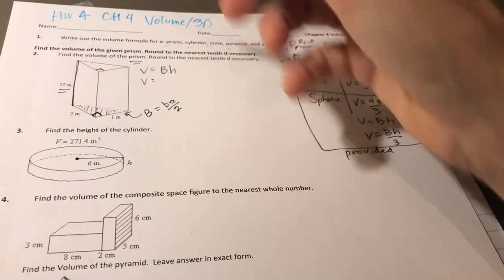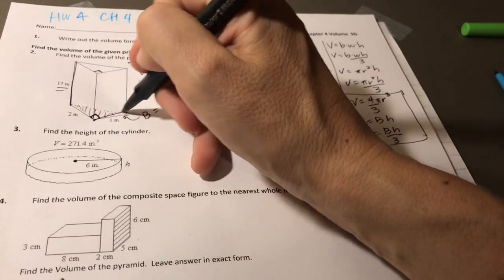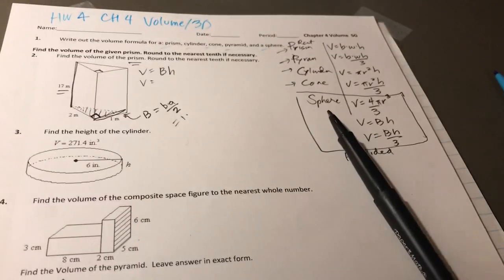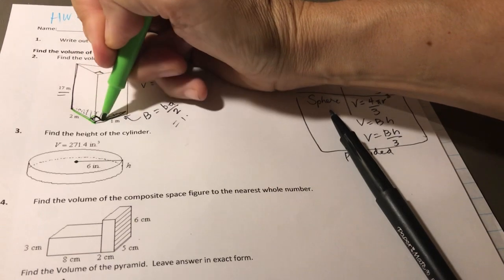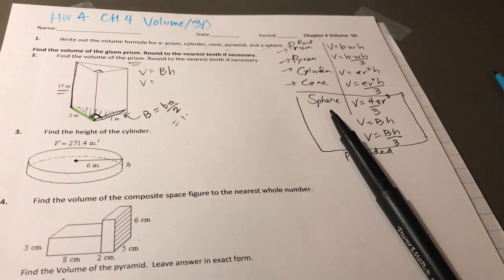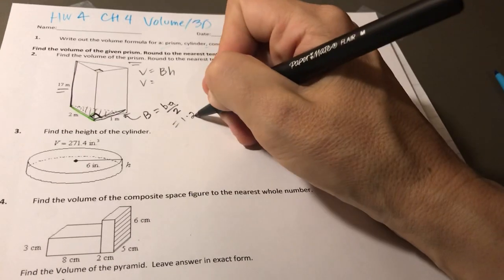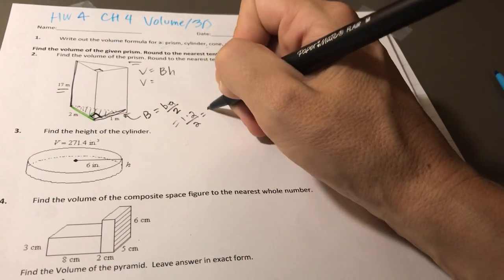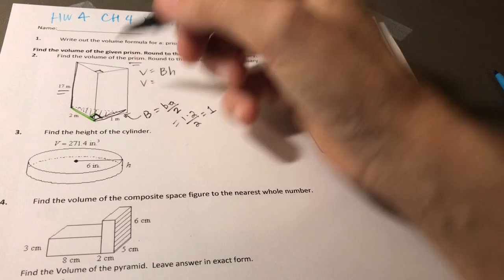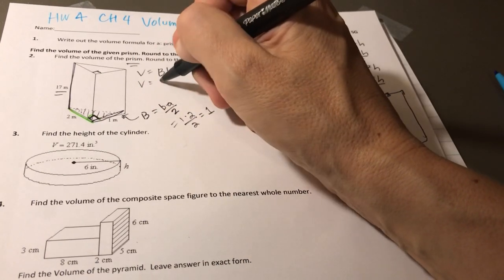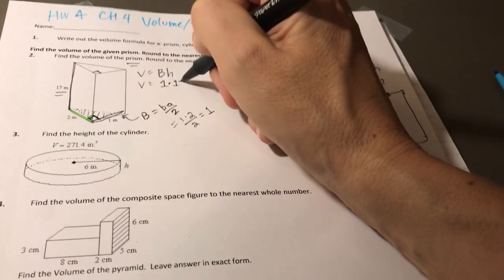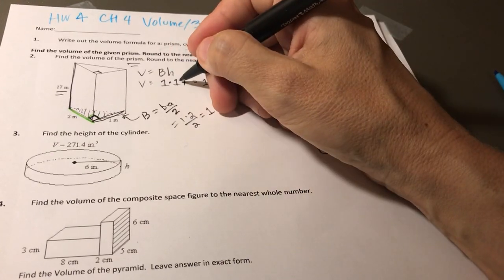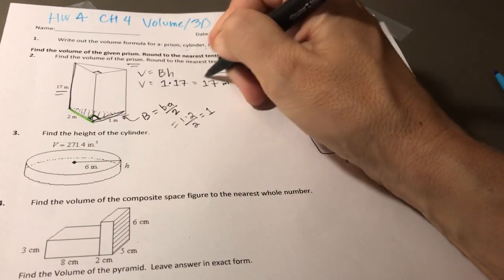And this formula was from the last chapter. So our base is 1, our altitude is 2, and we have to divide by 2. So that would give us the answer 1. So the area of that triangle is 1. The area of the base is 1. And the height, I stacked it, would be 17, so 1 times 17 is 17 meters cubed.